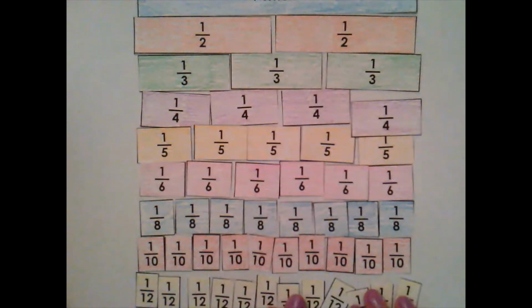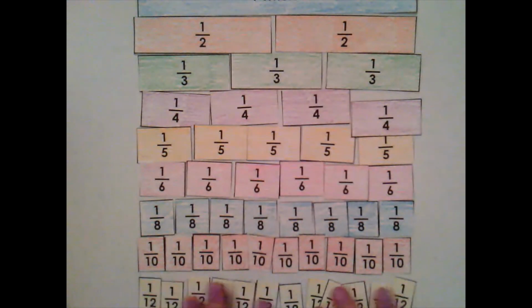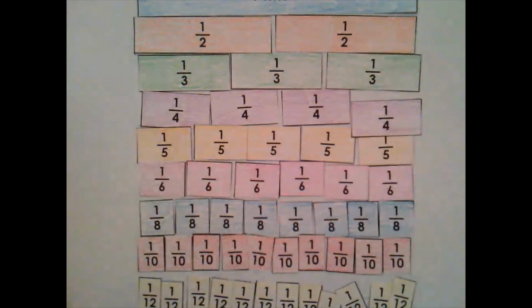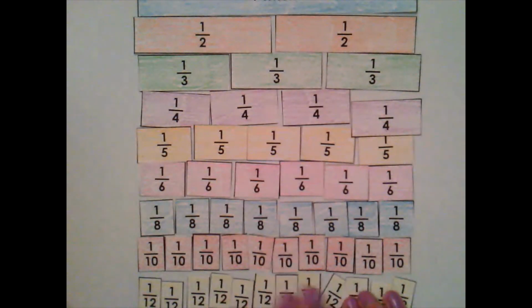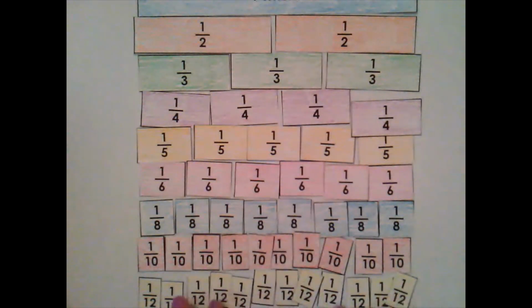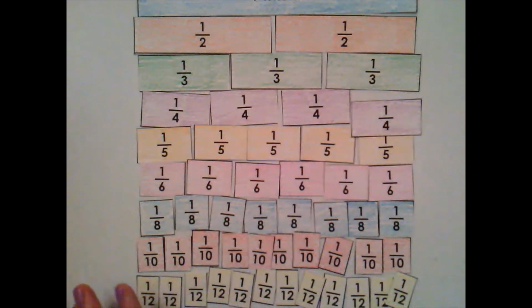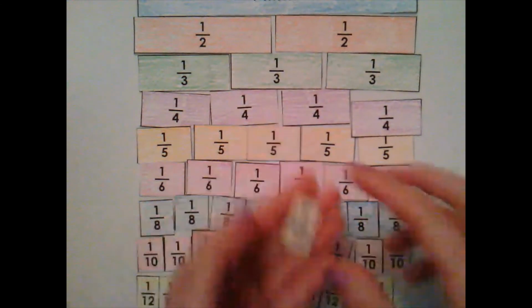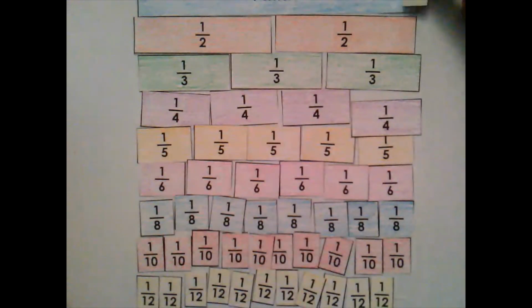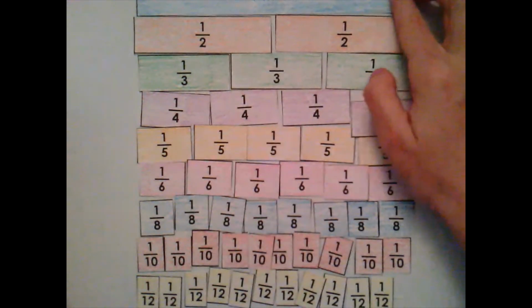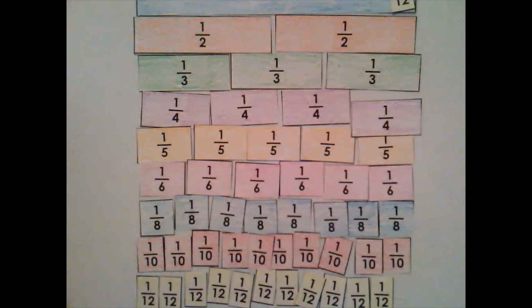So with your fraction tiles, if you cut them out, I mean, you don't have to color them, but I think it makes it easier to see the different fractions and how they relate to each other. So you can cut them out and just play around with them. See what you can figure out. What equals to each other? What doesn't equal to each other? What do you notice about maybe the small pieces compared to the big ones? And let me know what you're figuring out with these.